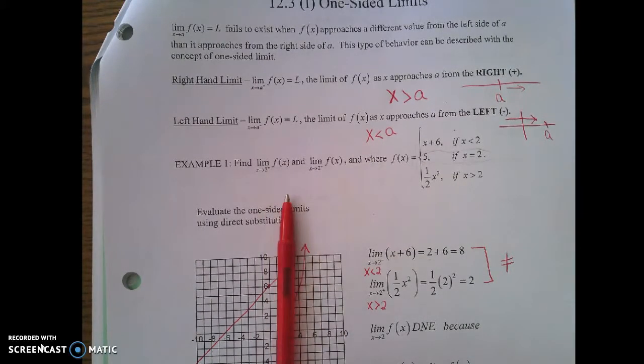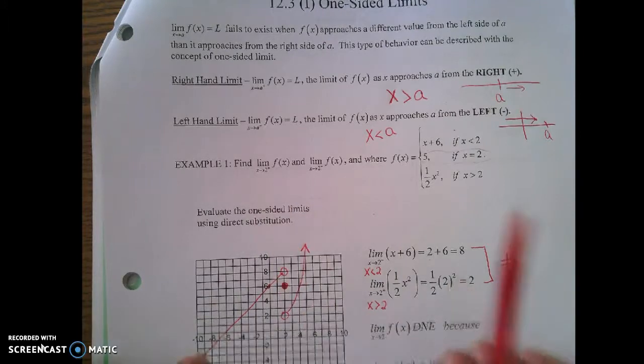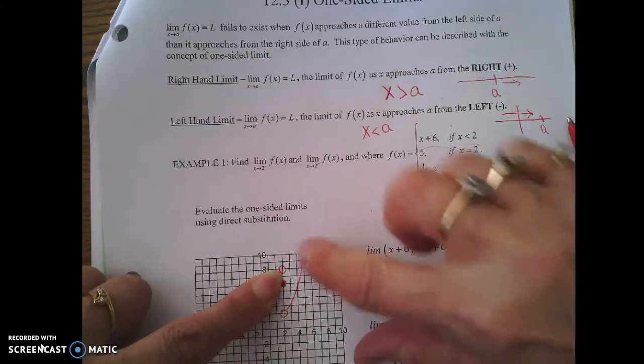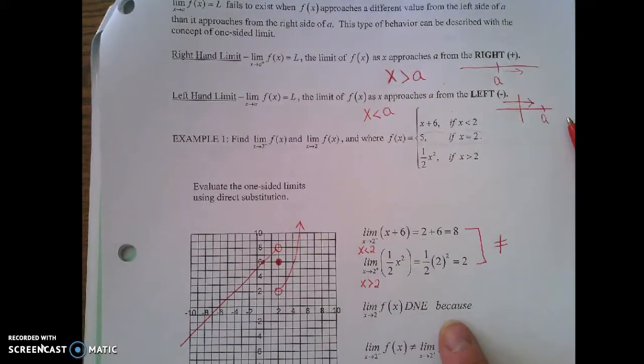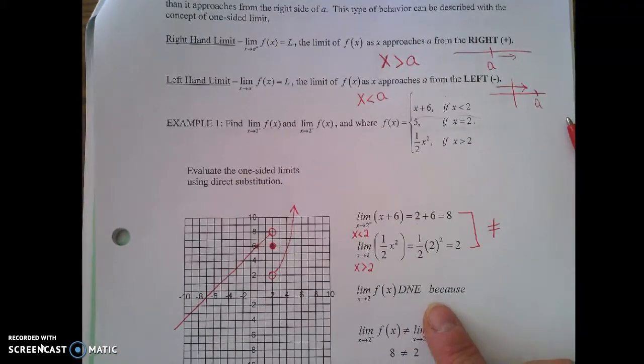We're seeing what's happening right here at 2. From the left, it approaches positive 8. From the right, it approaches positive 2. They do not equal, so the limit does not exist.